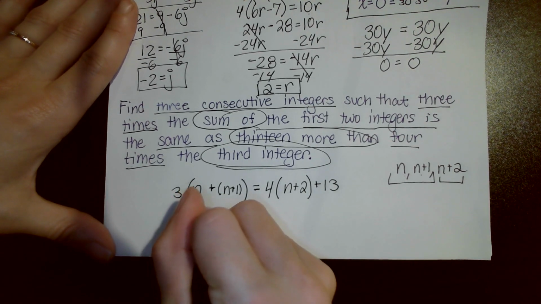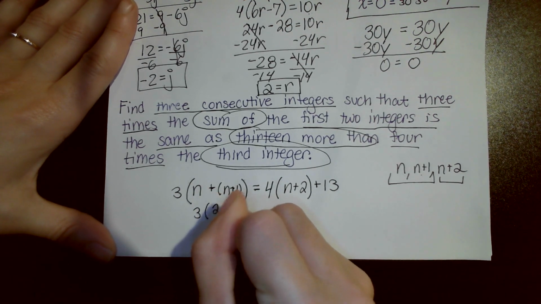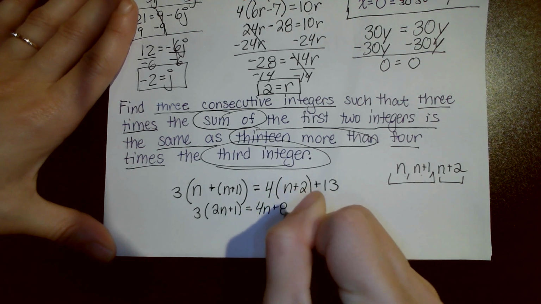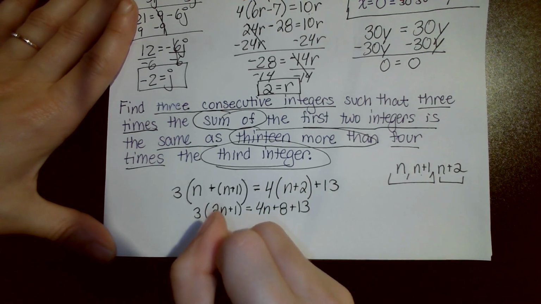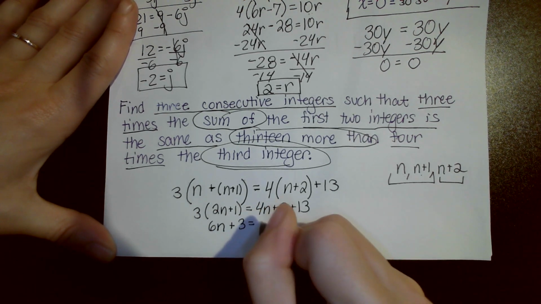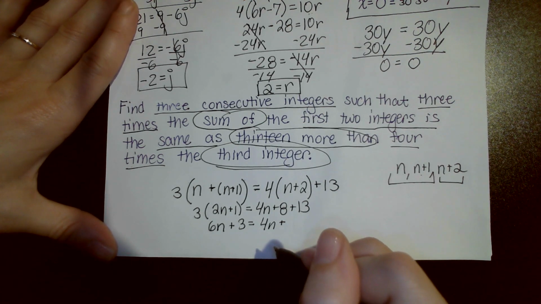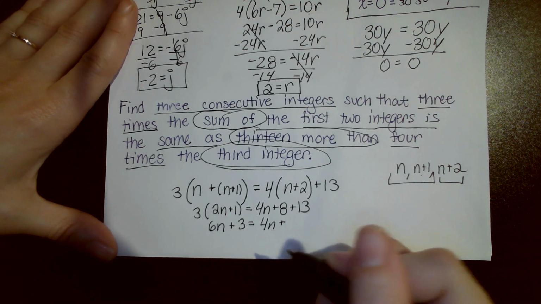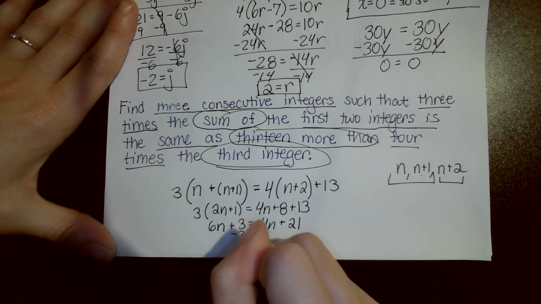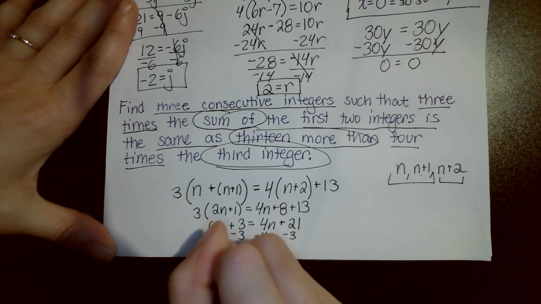Now, let's simplify. So 3 times 2n plus 1 equals 4n plus 8 plus 13. 6n plus 3 equals 4n plus 21. All right, subtract 3 and subtract 4n.